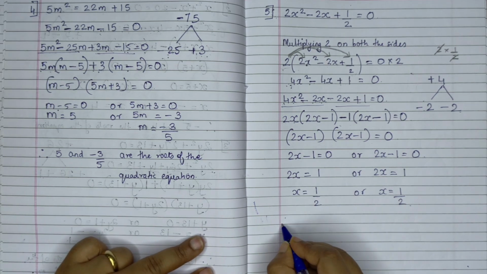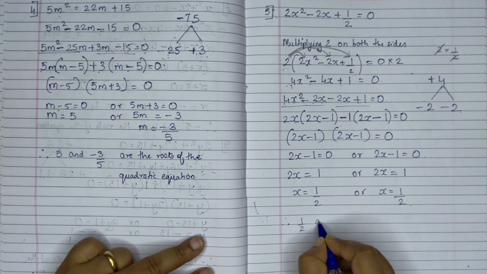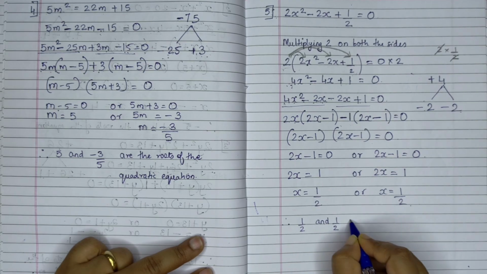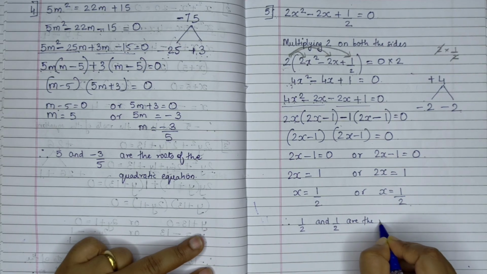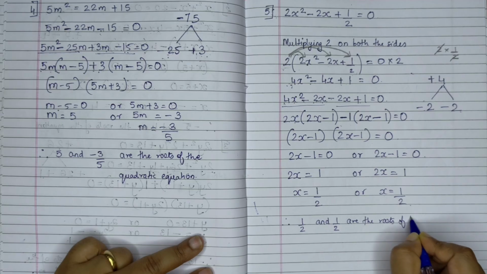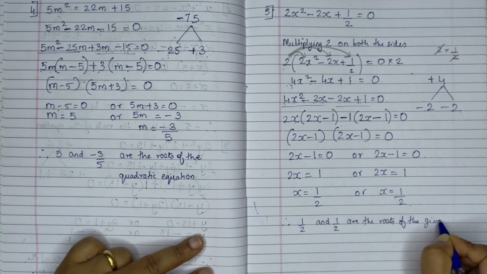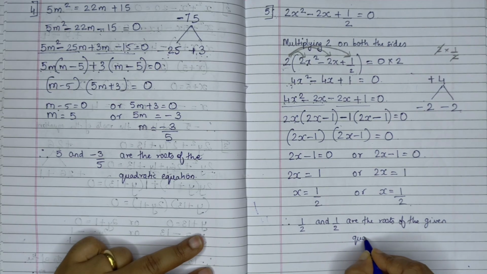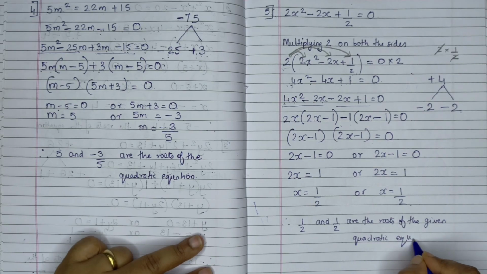So here we will say, therefore 1 upon 2 and 1 upon 2 are the roots of the given quadratic equation. Understood the fifth sum?